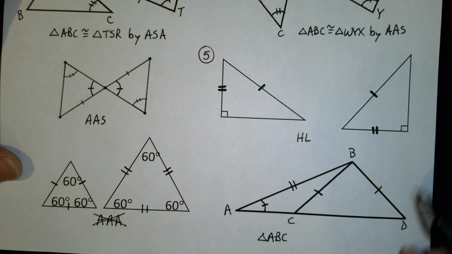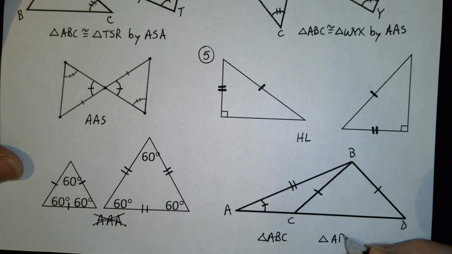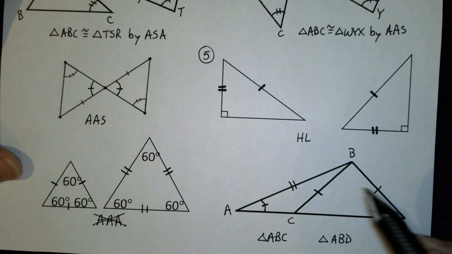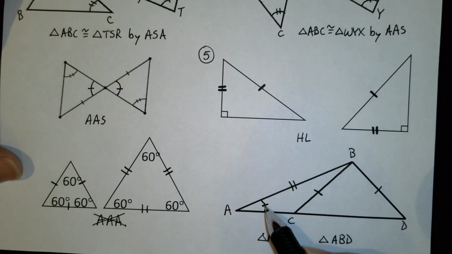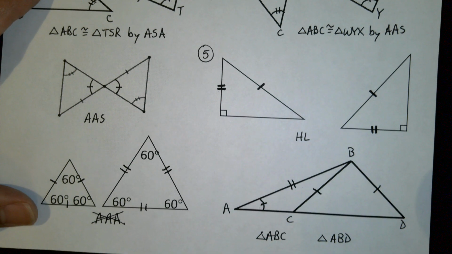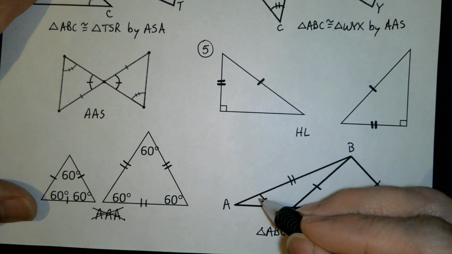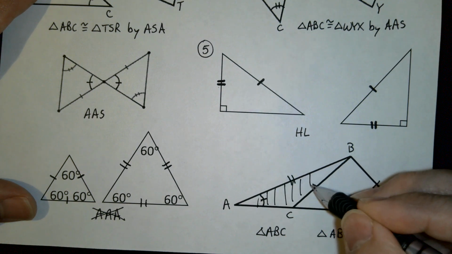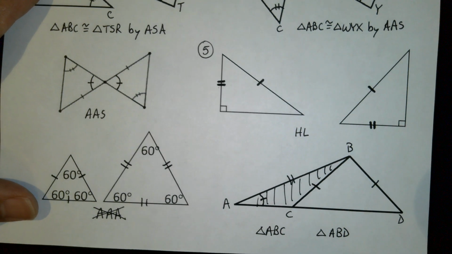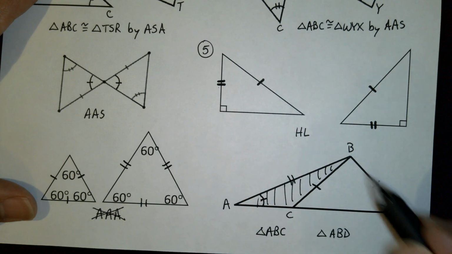The big triangle, triangle ABD, has a side with one mark, a side with two, and a non-included angle right here, the same one. These are definitely not the same size triangles. This triangle over here is not nearly the size of the big triangle ABD.